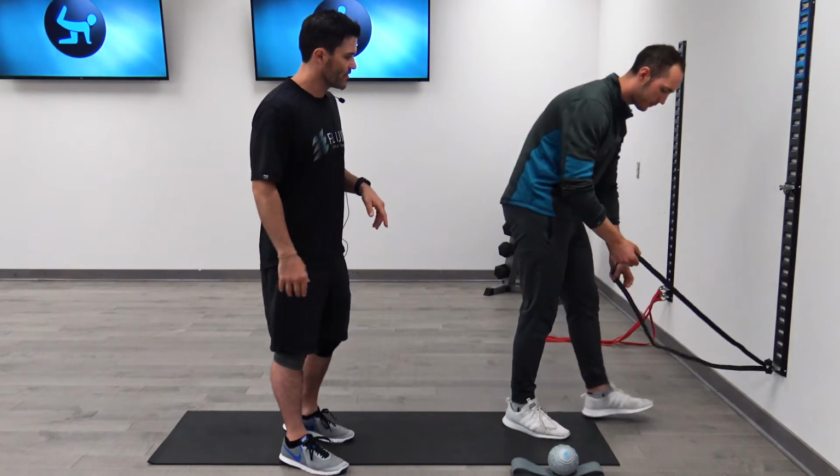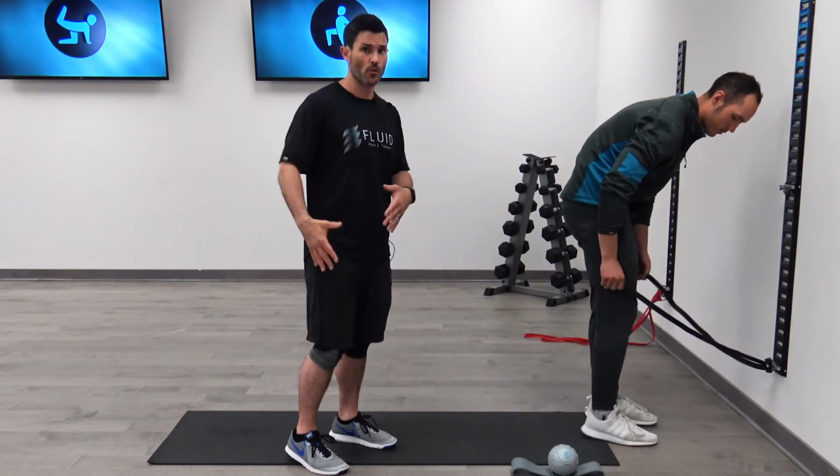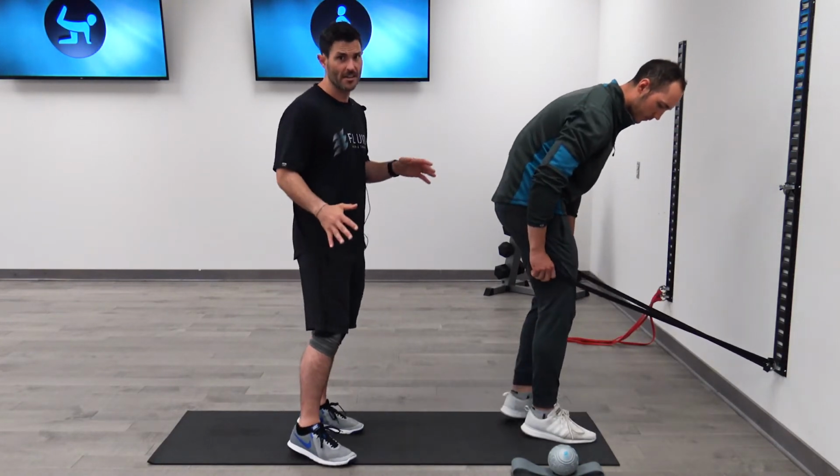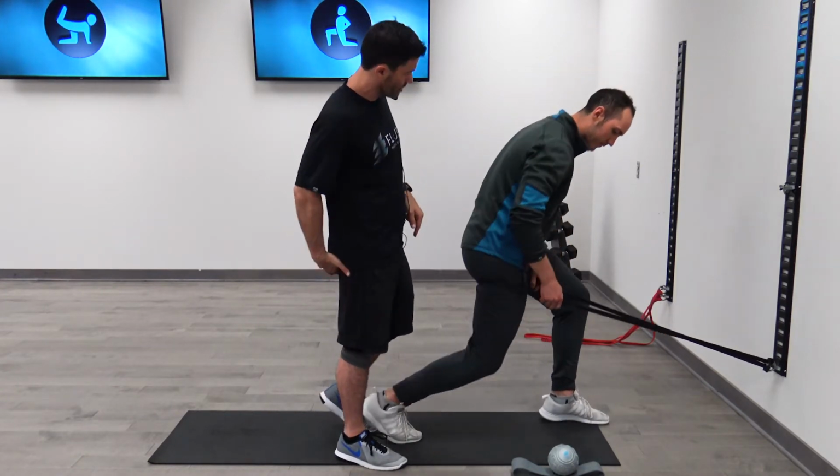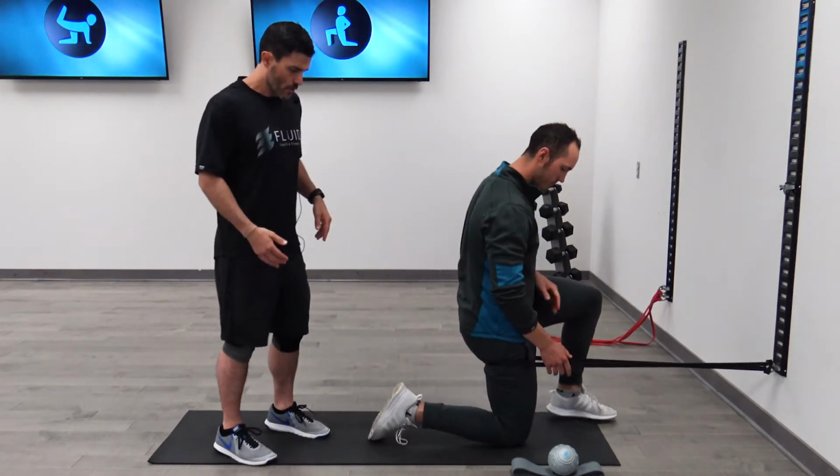You're going to wrap it around the leg that we're going to be stretching. Now, this would hopefully be the leg that you just rolled on, if you're doing it the right way. We're going to make sure that that band is right under your butt, right under the gluteal fold, right?